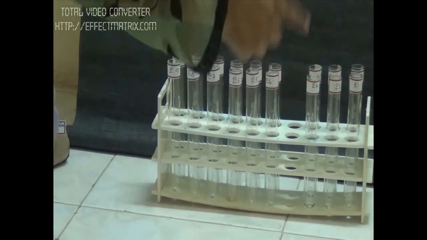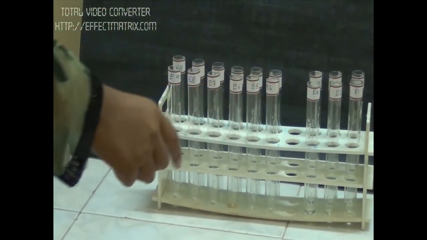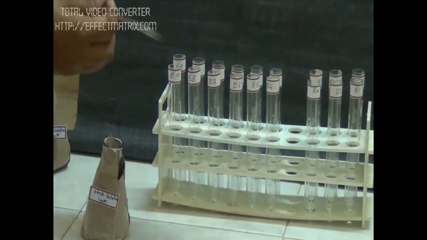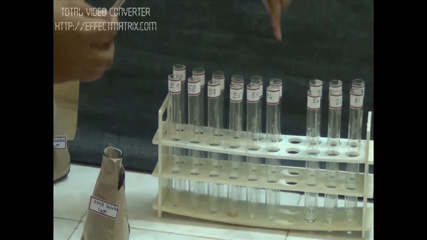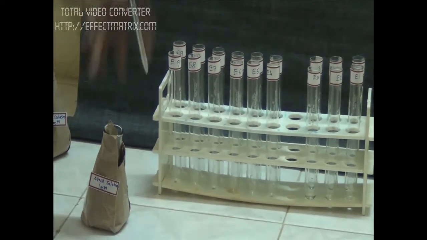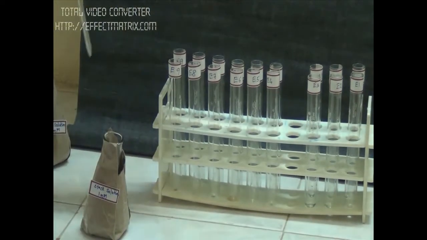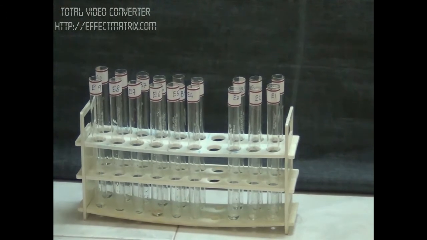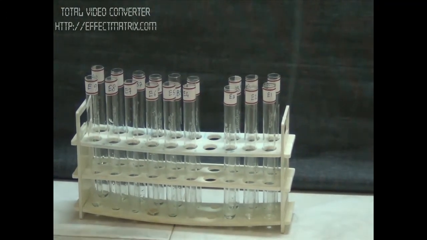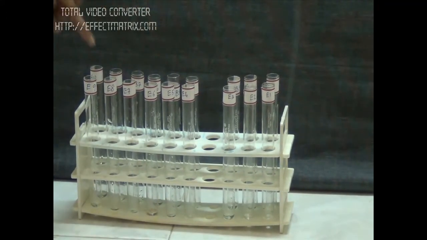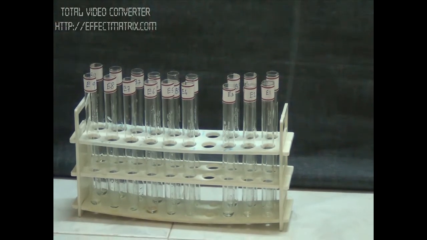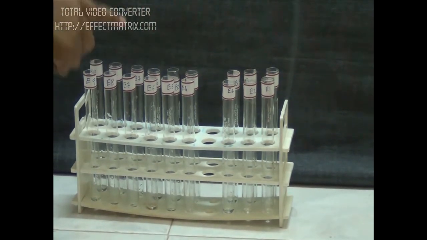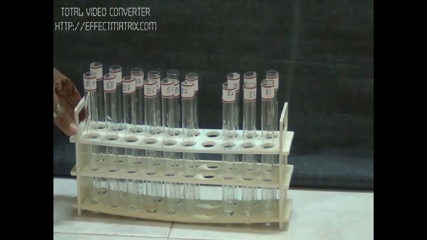As we have added for stock 0.1 millimolar, we add from stock 1 millimolar 0.2, 0.4, 0.6, and also from the third stock, 5 millimolar, we'll add 0.2, 0.4, 0.6, the same way we have added in the first tubes. So this way we have added the aliquots as 0.2, 0.4, 0.6, respectively from 0.1 millimolar, 1 millimolar and 5 millimolar stock solutions.